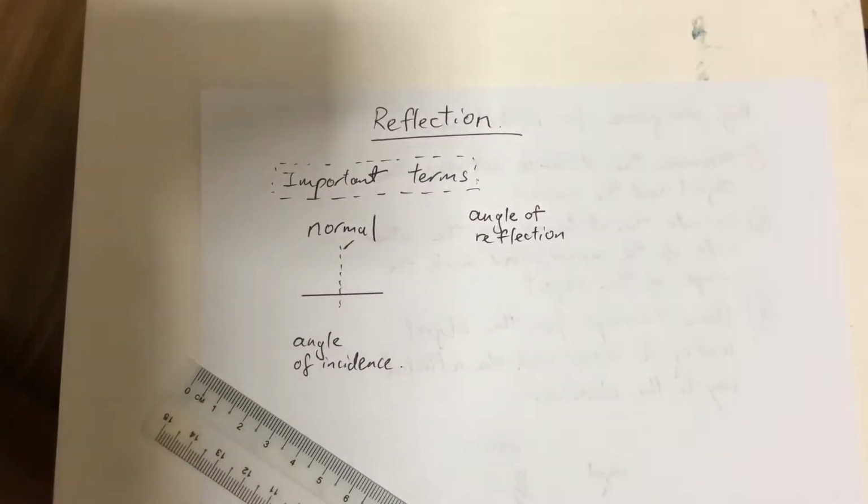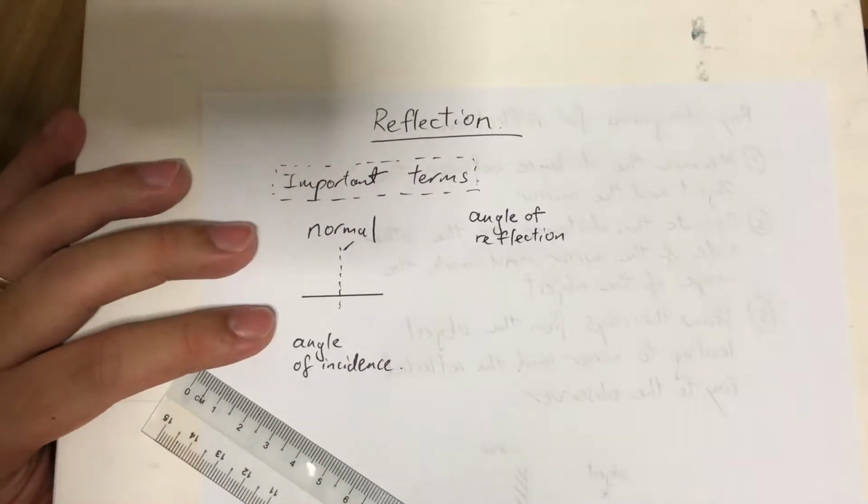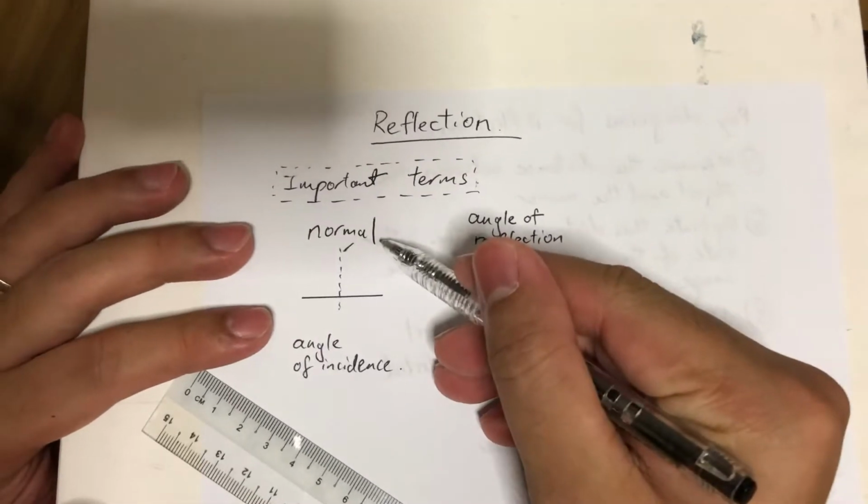Okay, students, in this video, we are going to talk about reflection. For this particular chapter, there are a lot of common terms that we'll be using throughout the whole lesson itself. So it's important that you get familiar with those terms first before you move on. First term that we're going to talk about is this term called normal.